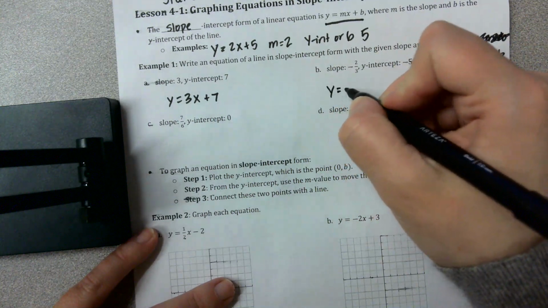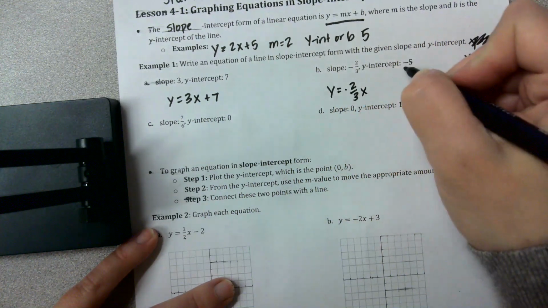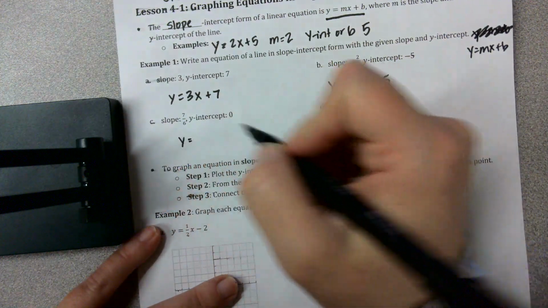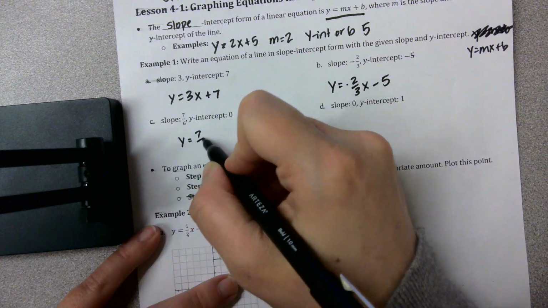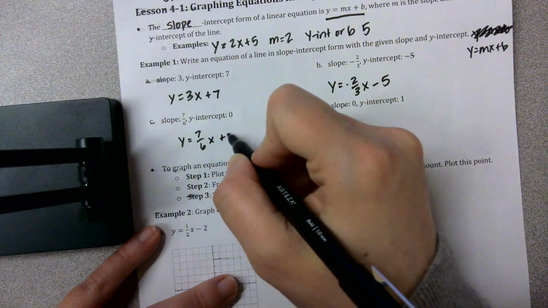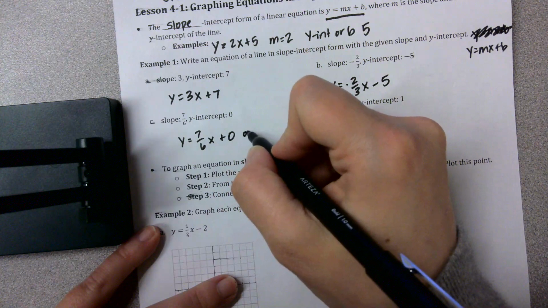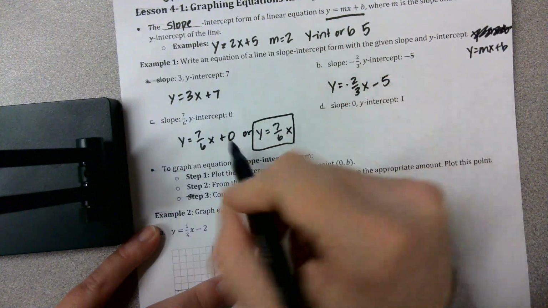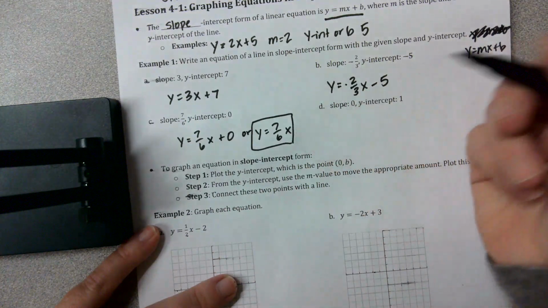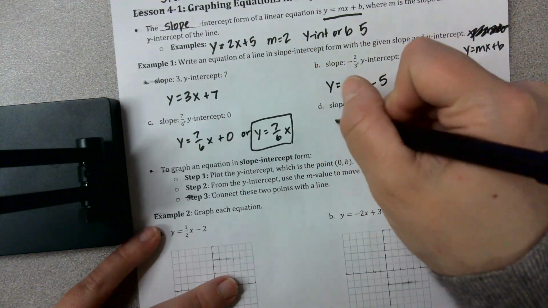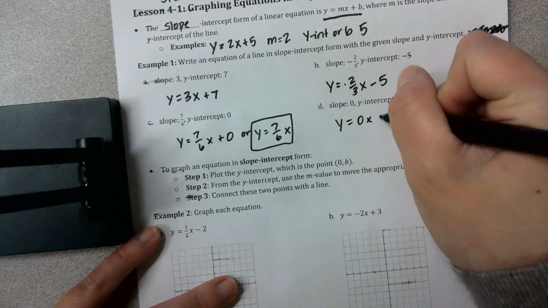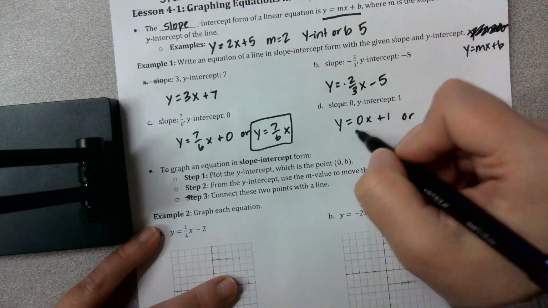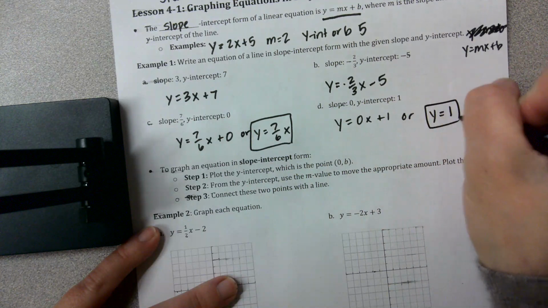You need to find your slope, and you also need to write your y-intercept. Try doing these last two. Pause the video. We prefer just to write it like this. You can put the plus 0 for now if you'd like. Same thing here, a 0 slope, y-intercept of 1, since 0 times anything makes it go away. Either one is okay.